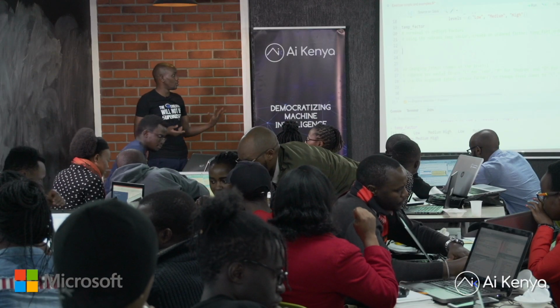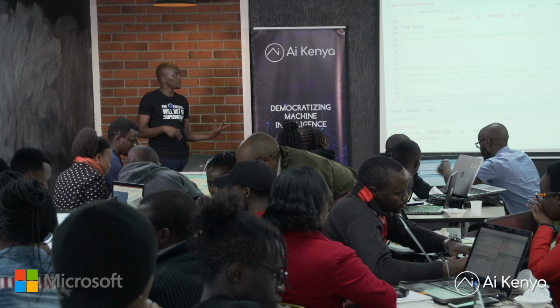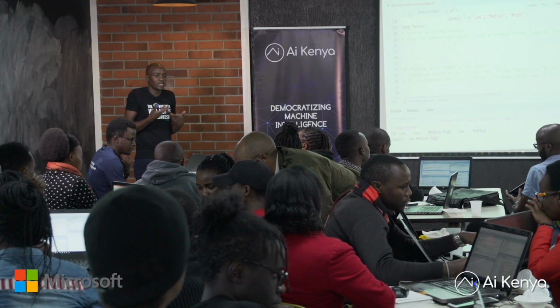Okay, so now I want us to bring in the aspect of ordering. Yes, I know low is low, medium is medium, and high is high. But I want to tell R that that's the case. I want to tell it, can you order it so that low takes the least, medium takes the medium, and then the highest takes the highest.